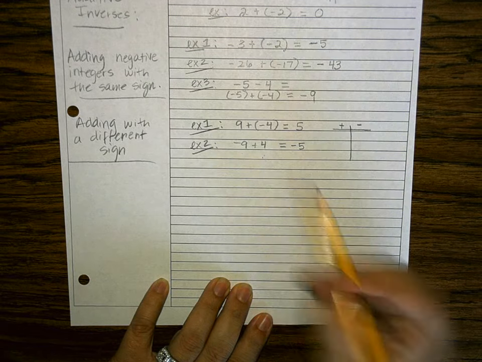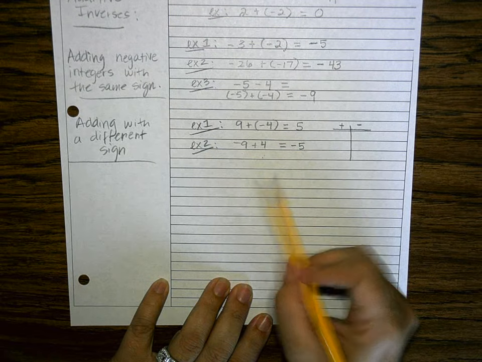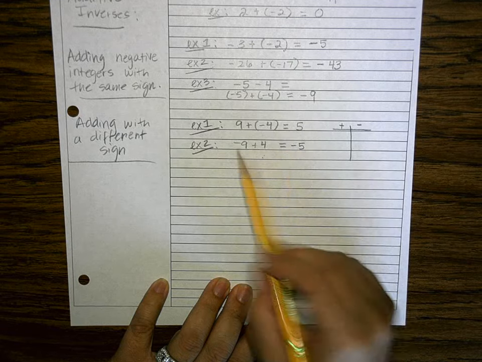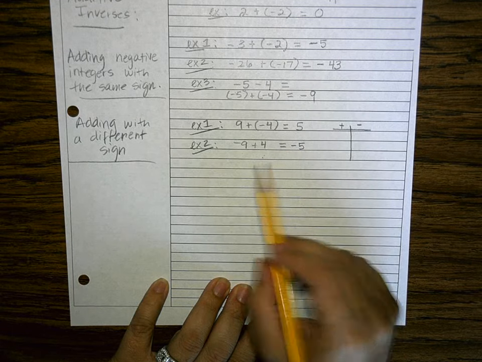And what they do, it's really helpful for learning in the beginning. I wouldn't use it for bigger numbers because it would be really annoying. But for smaller numbers, we can use it.